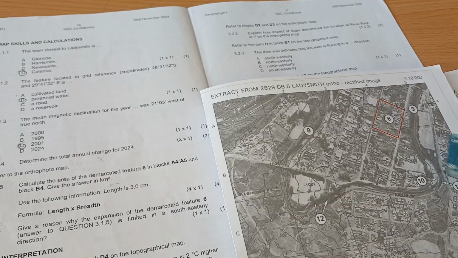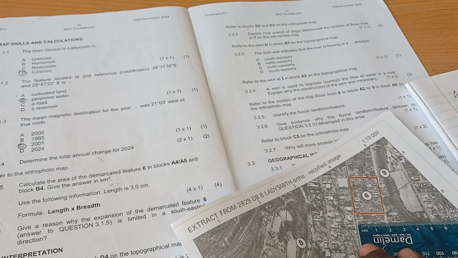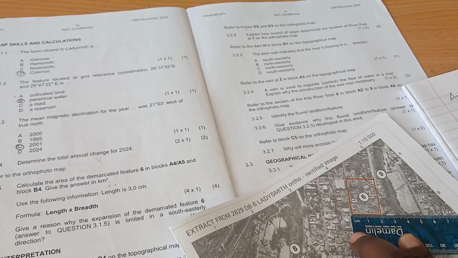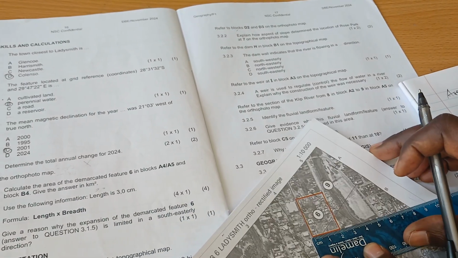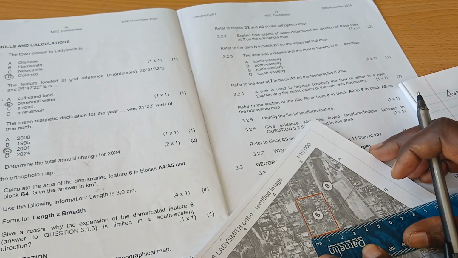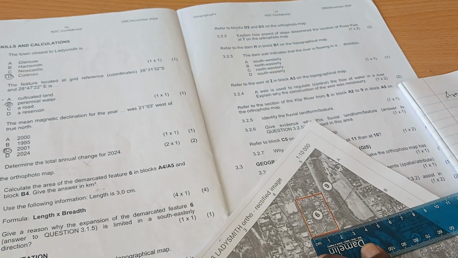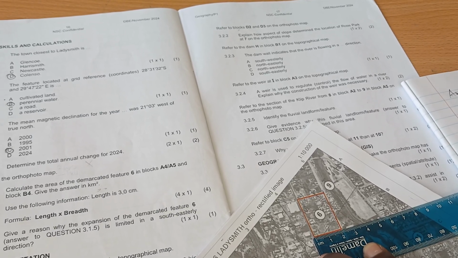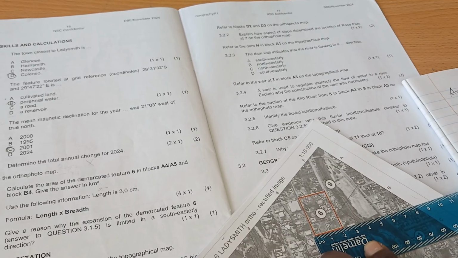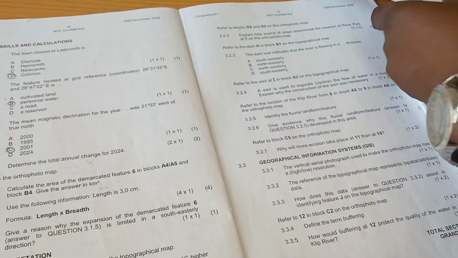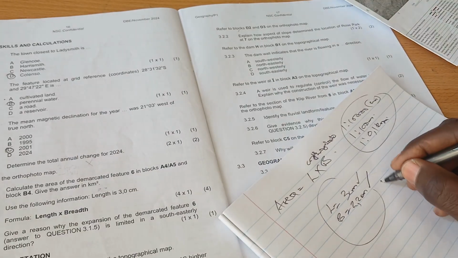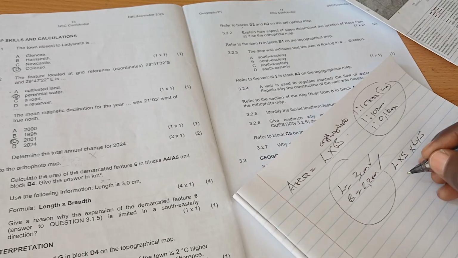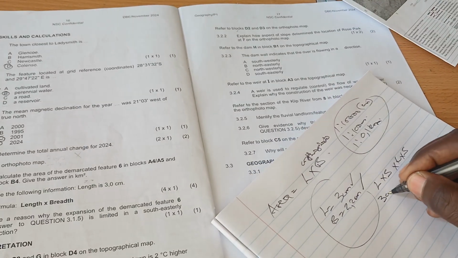The shortest side is what gives us our breadth. We're going to measure in centimeters. What do we have? It looks like we have 2.2 centimeters. We have got 3 centimeters for our length, then we have got 2.2 for our breadth. So our calculation now, this is how it's done. You say length times scale times breadth times scale. Our length is 3 centimeters.